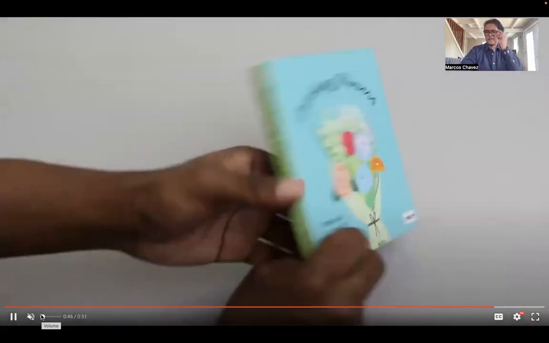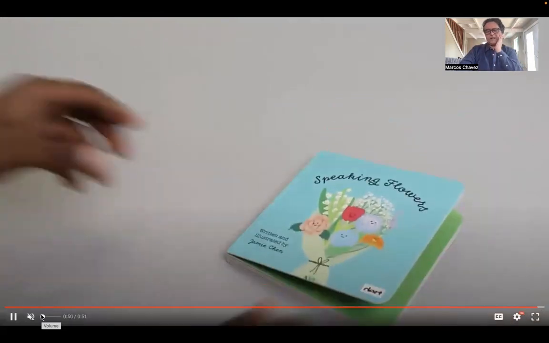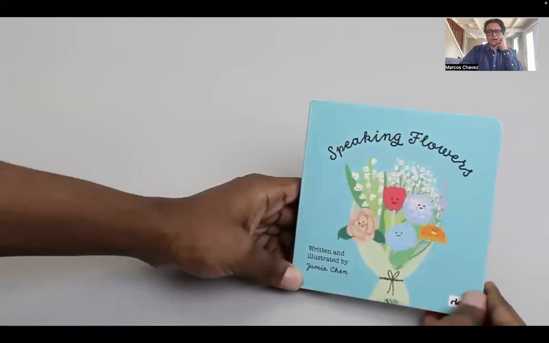That's just such a simple idea, and there's space for any idea like that that can become a book at this level. Okay.